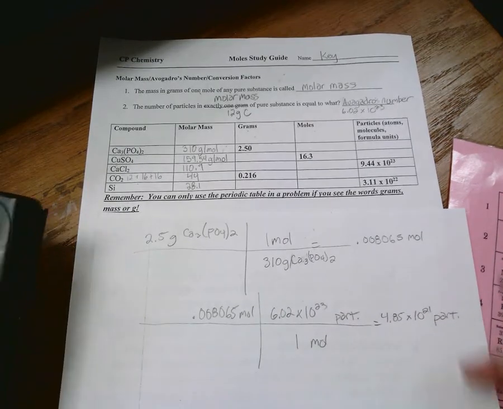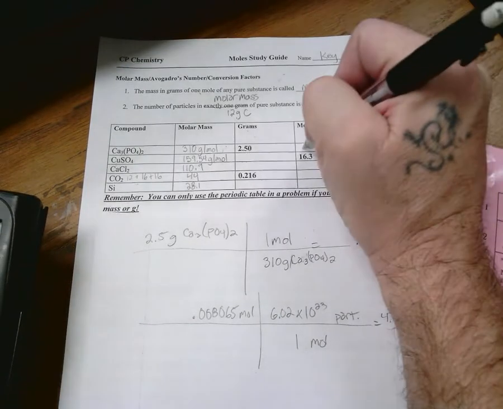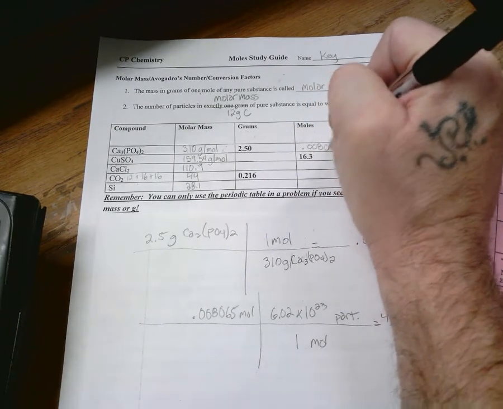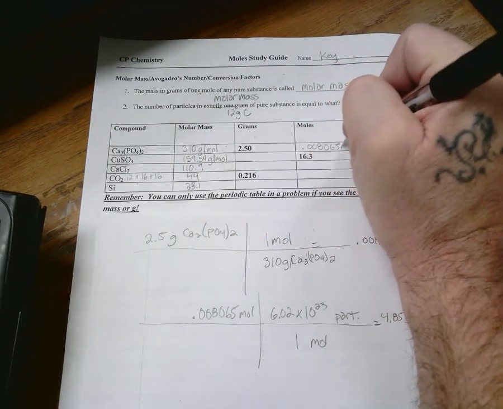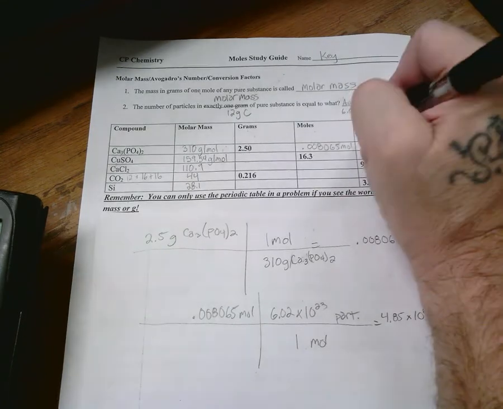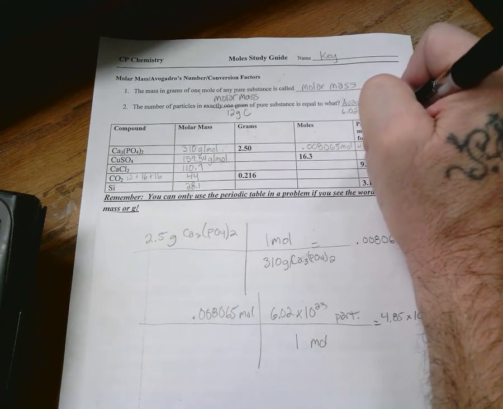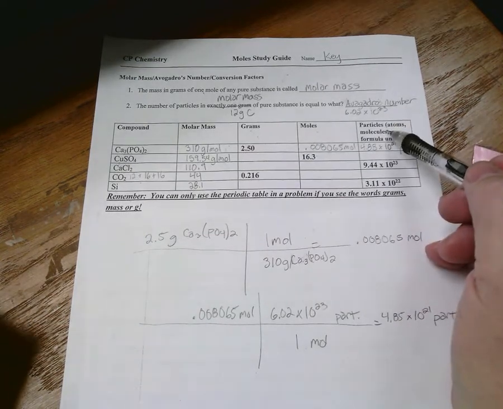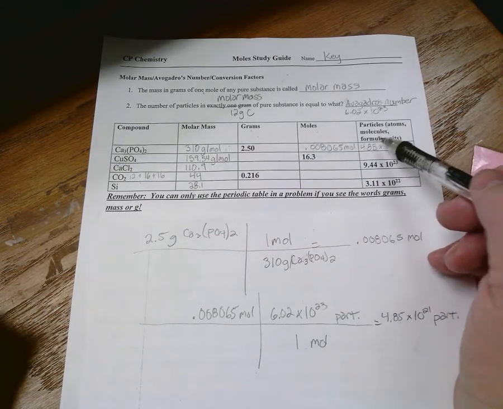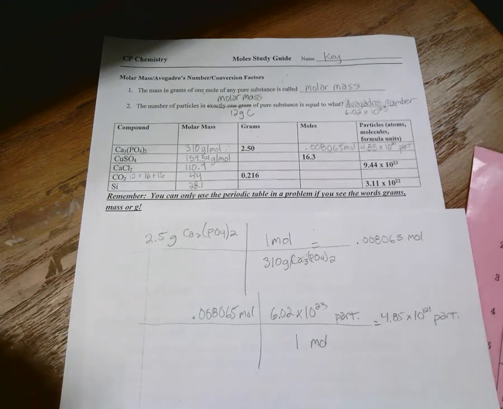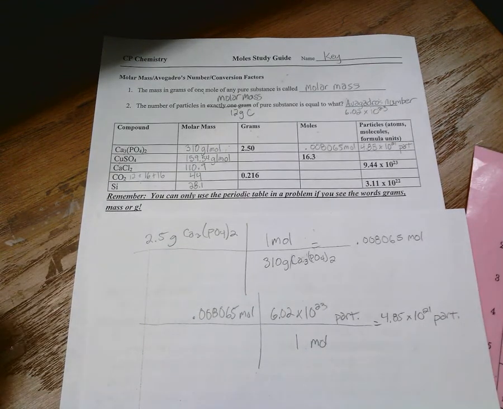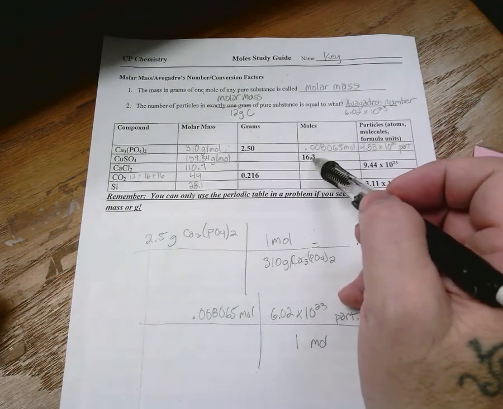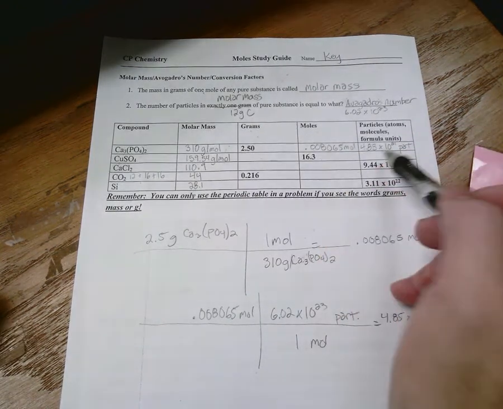Okay, so 0.008065 moles, 4.85 times 10 to the 21st particles, atoms, whatever you want to call it. Notice how they lump them all in together here: particles, atoms, molecules, formula units, whatever. Okay, and now we have moles, and we have to go to grams, and moles, and we have to go to particles. So this is fairly easy.